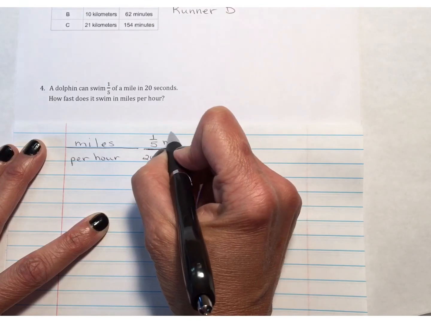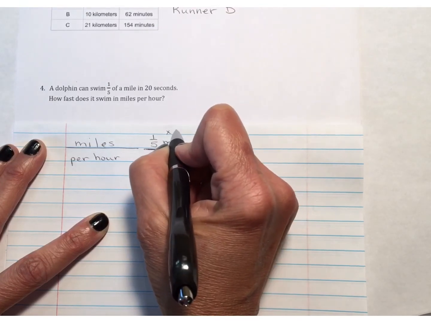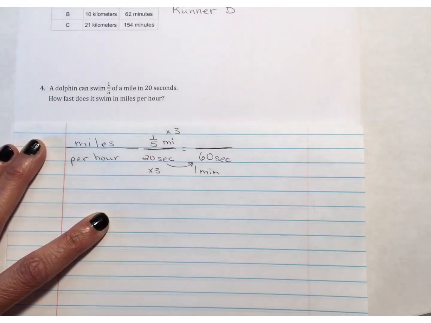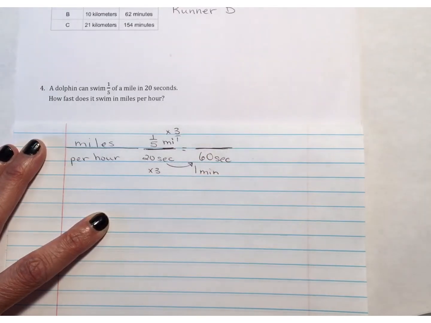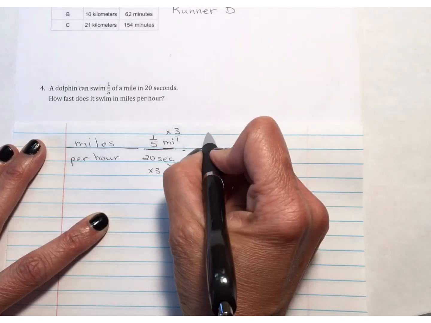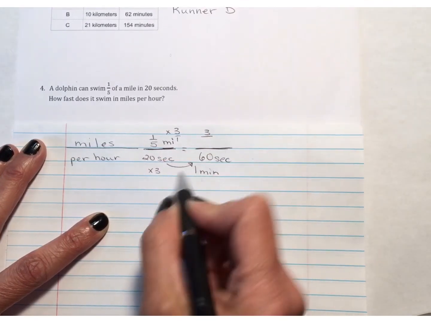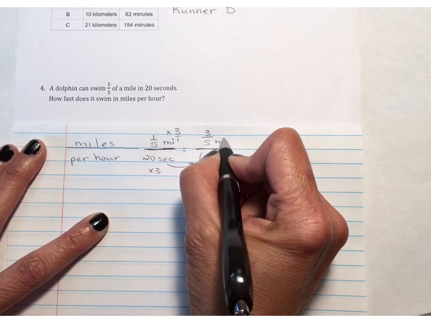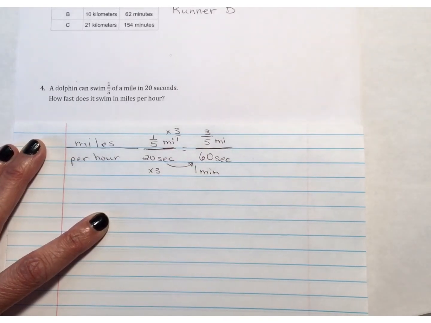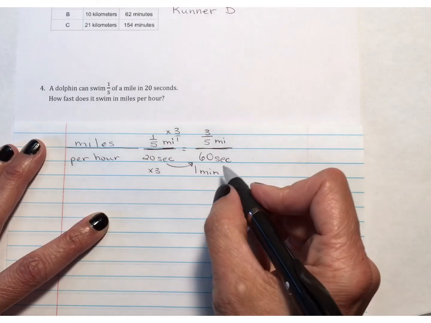And then we want to multiply the 1/5 by 3. 1/5 times 3, well, remember this is just 3 over 1. Multiply your numerators together, you get a 3. Multiply your denominators, and you get a 5. So the dolphin can swim 3/5 of a mile in 1 minute or 60 seconds.